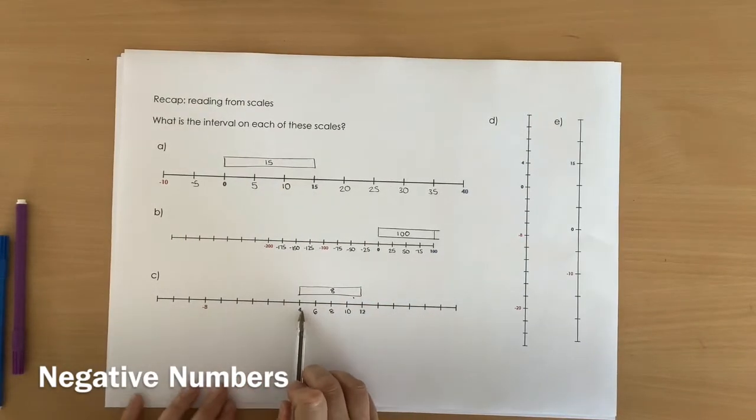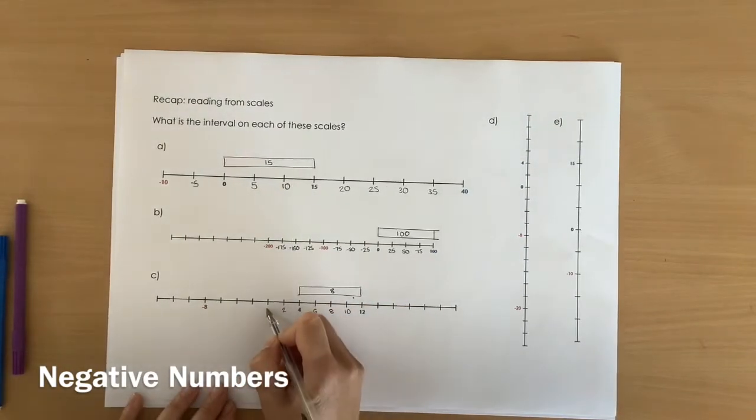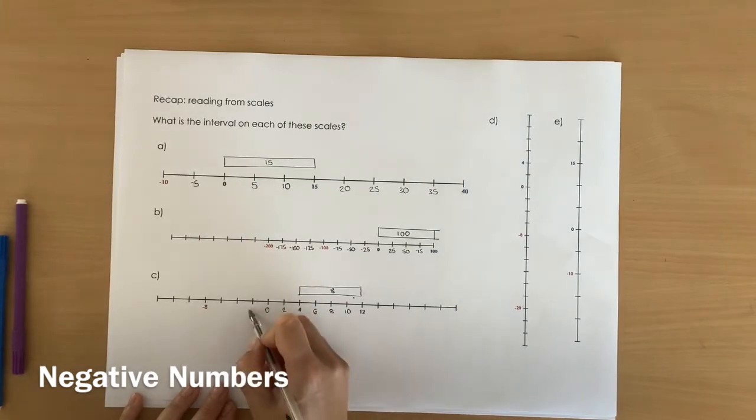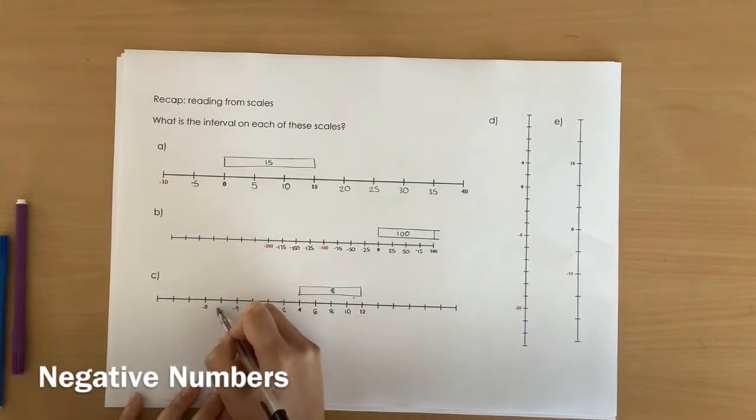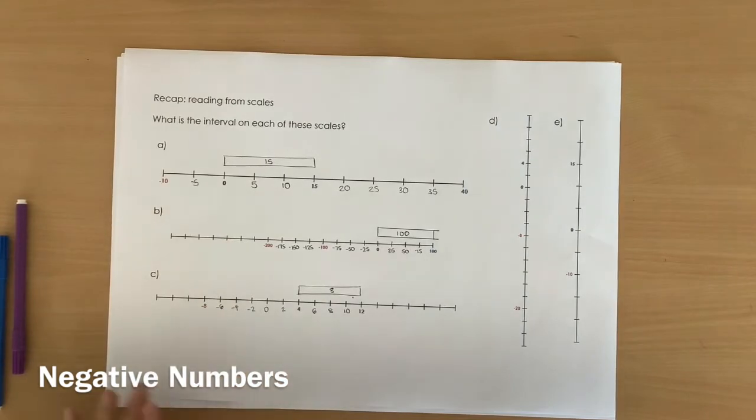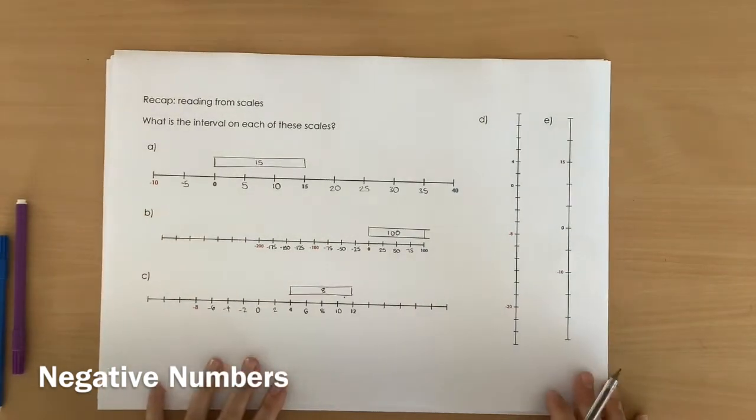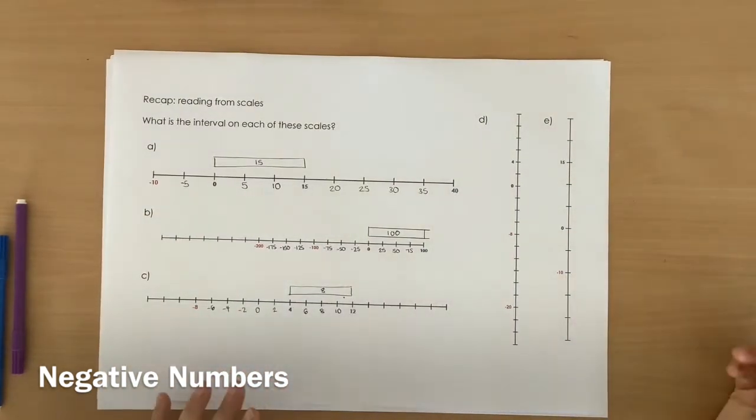So going back in 2s this time. 2, 0, -2, -4, -6, -8. Fantastic, it worked out.